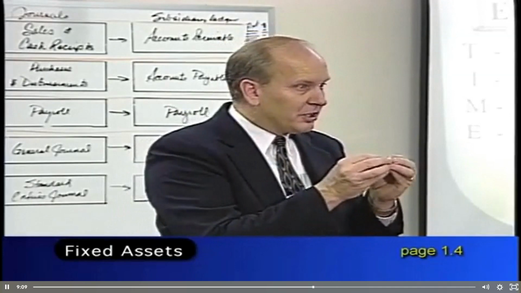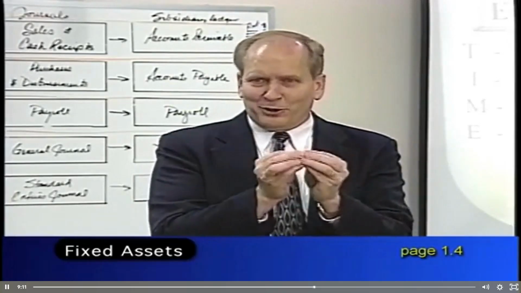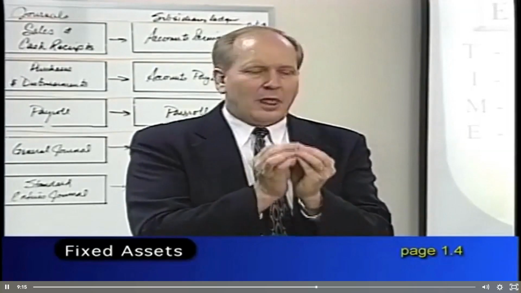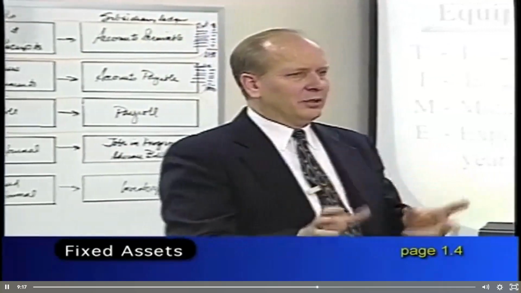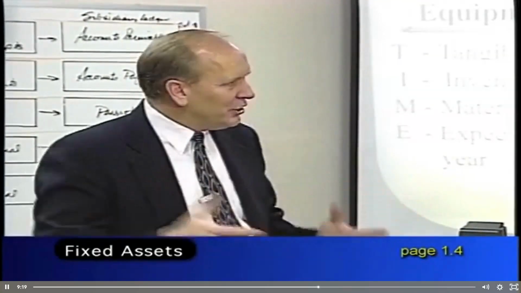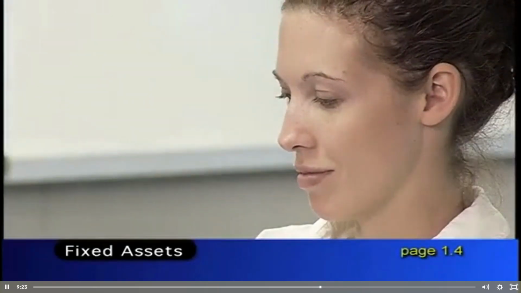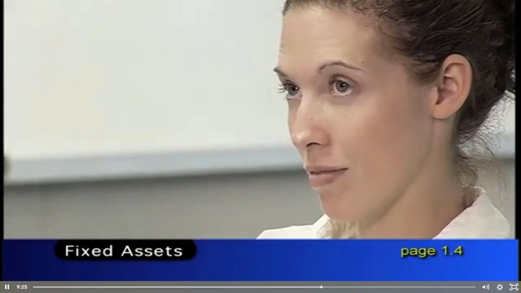Another good example is computers. Individual components within a computer, none of them cost more than $300. They're all less than $300. And so individually, it wouldn't be considered. But to be used as a computer, they have to be all hooked up together. So in that case, certainly they would be a fixed asset.